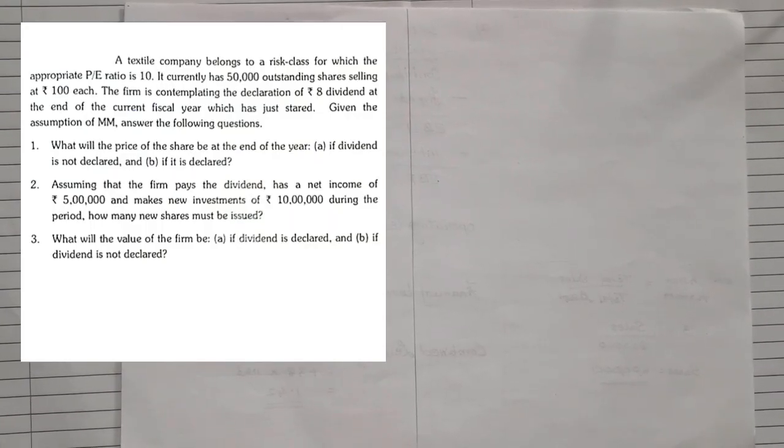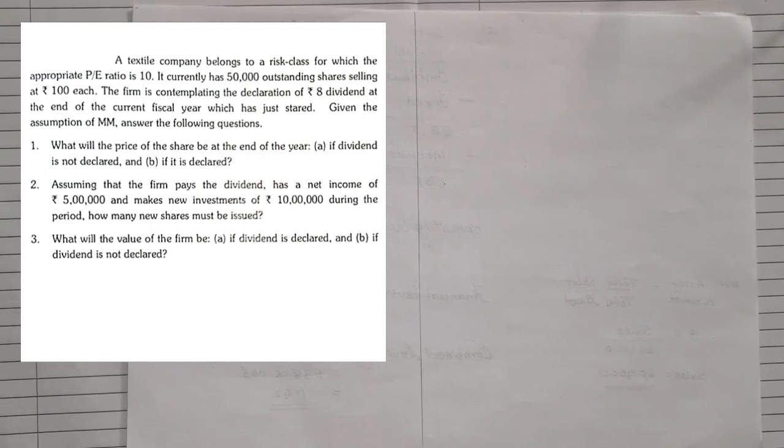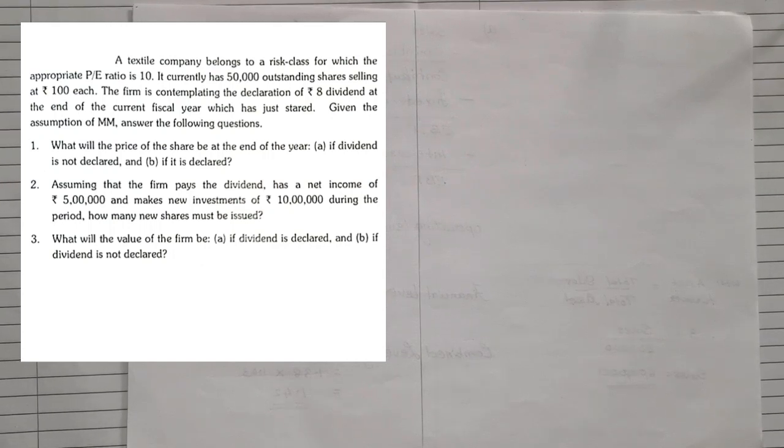Now this is the very first sum under the Modigliani-Miller method. We'll read the question once. A textile company belongs to a risk class for which the appropriate PE ratio is 10. It currently has 50,000 shares selling at 100 each. The firm is contemplating the declaration of rupees 8 dividend at the end of the current fiscal year. Given the assumption of MM, that is the Modigliani-Miller model, answer the following questions.